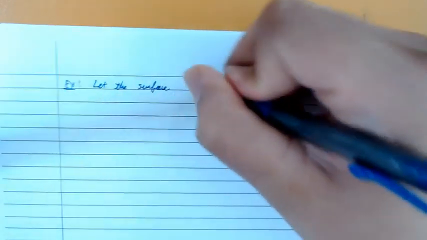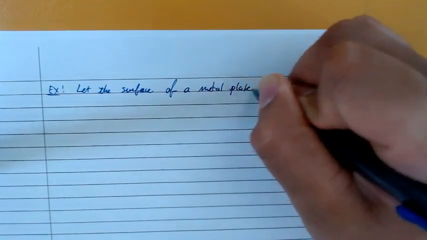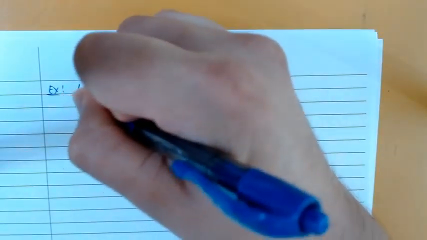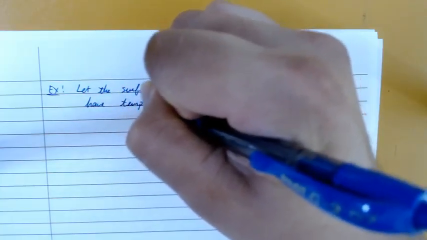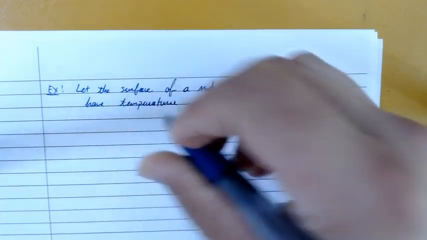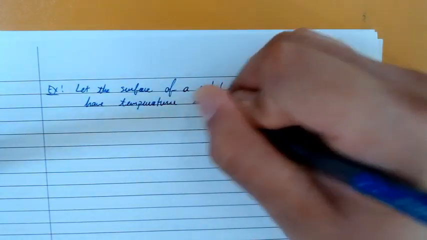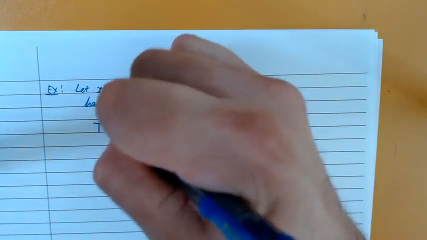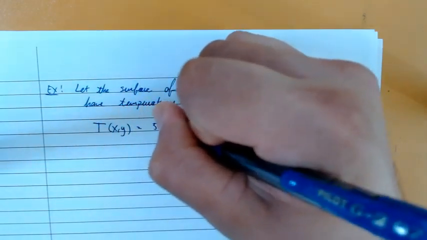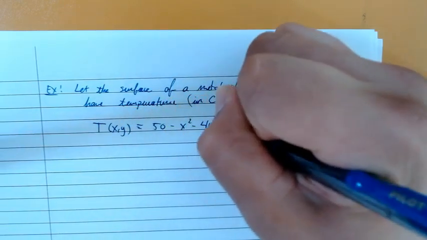Let the surface of a metal plate have temperature, and we're going to say that temperature is in degrees Celsius. T of x comma y equals 50 minus x squared minus 4y squared.